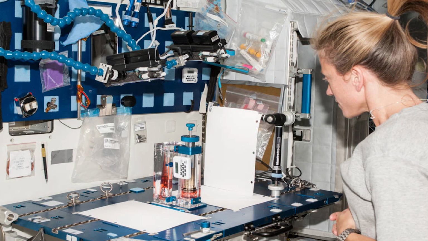So here's a quick picture of Karen Nyberg doing an experiment. I think she's doing some gene sequencing on the International Space Station. You can see the environment is very congested. There's a lot of things going on, so we've got to figure out better ways to make it easier for them.